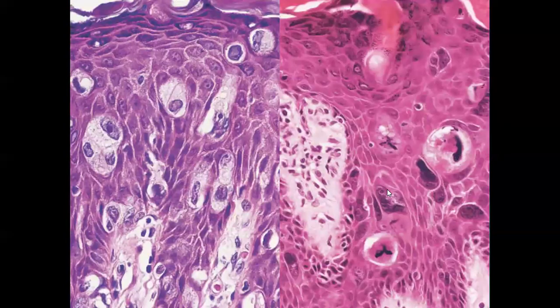These two pictures on the left side show Paget's disease with atypical Pagetoid cells infiltrating the epidermis singly or in groups, while on the right side you see Bowen's disease with atypical keratinocytes with abnormal mitotic figures. But you can appreciate that no matter how atypical the cell is, it is maintaining the desmosomal connection with the surrounding keratinocytes.